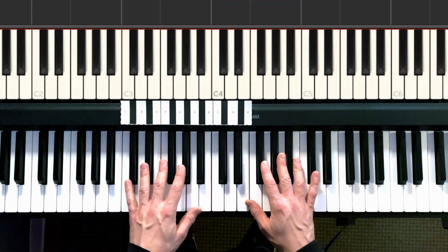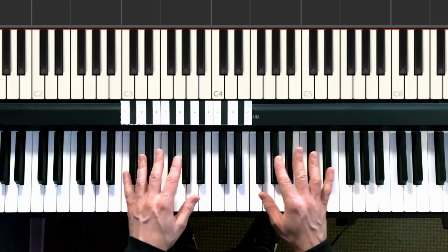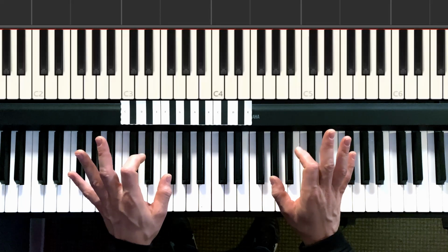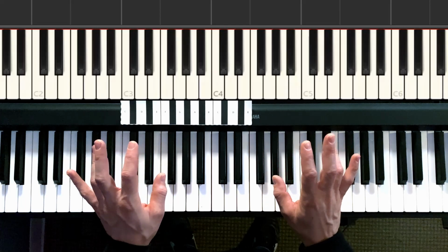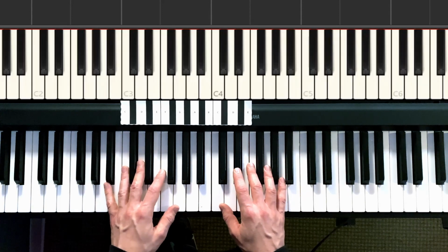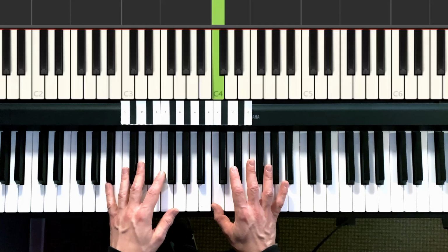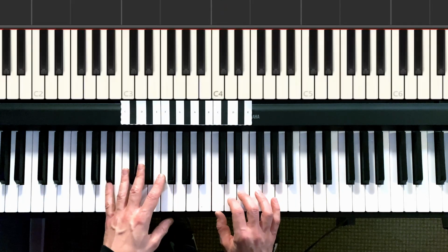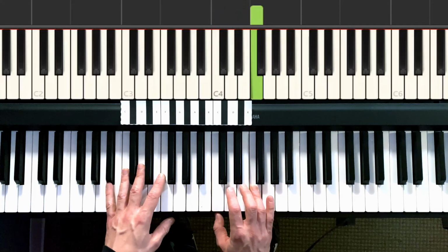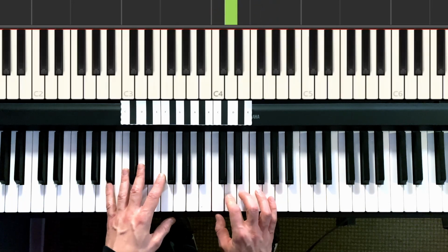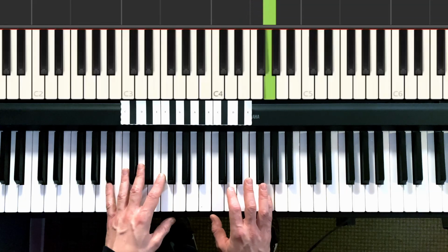The next thing we're going to talk about is how our fingers have numbers. Our thumbs are 1, pointer fingers 2, middle fingers 3, ring fingers 4, pinkies 5. If you want to do a little exercise, you can put your first finger of your right hand, which is your thumb, on middle C, and you can play each of the keys that fall under our fingers like this. 1, 2, 3, 4, 5.